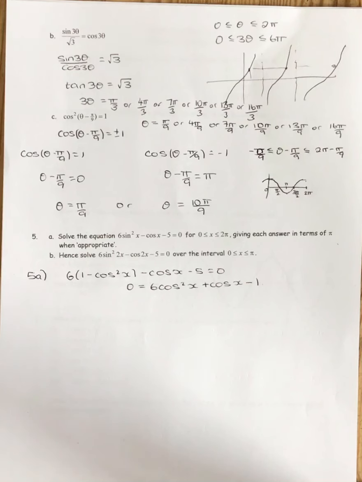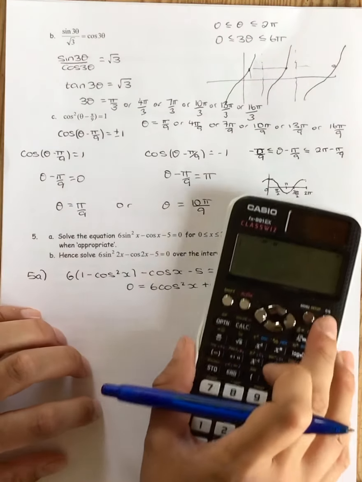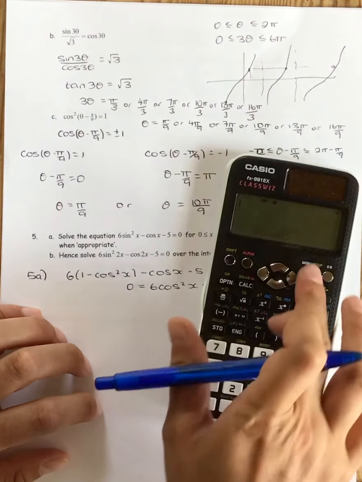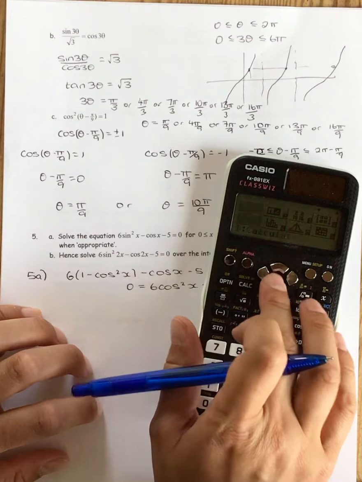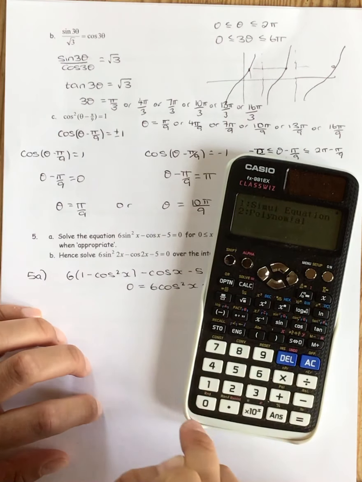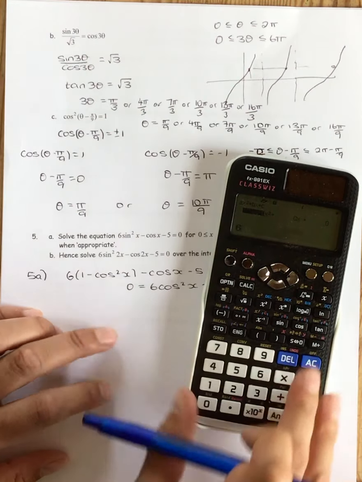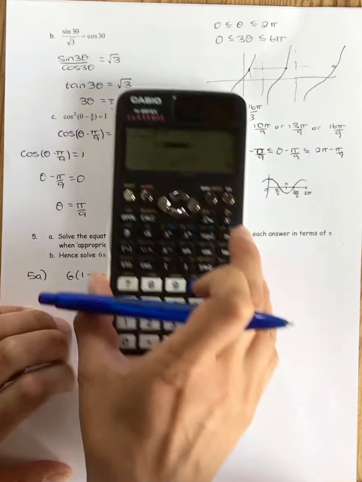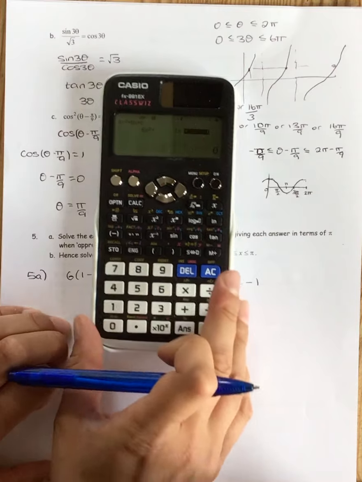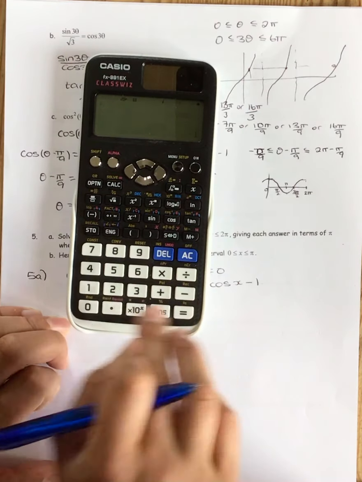So this is a quadratic equation. We can consider factorising it, or we can use our calculator to treat it as a quadratic equation. So using the equations option on our calculator, it's a polynomial degree 2 with 6 of the squareds, 1 of the plain variable, and minus 1 as our constant.